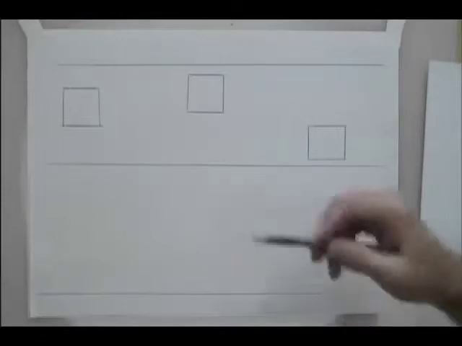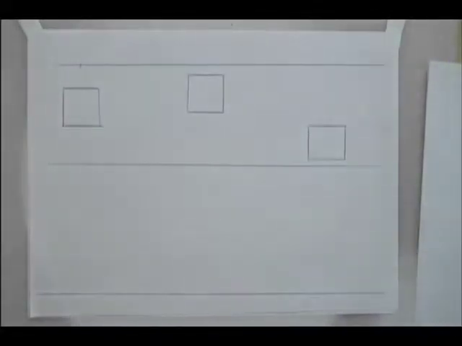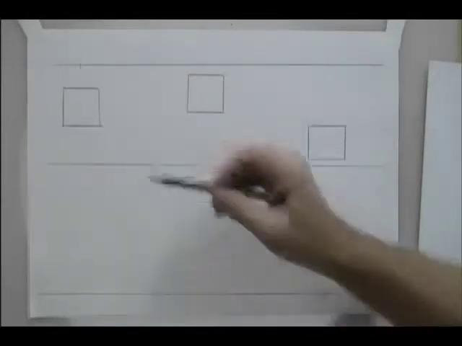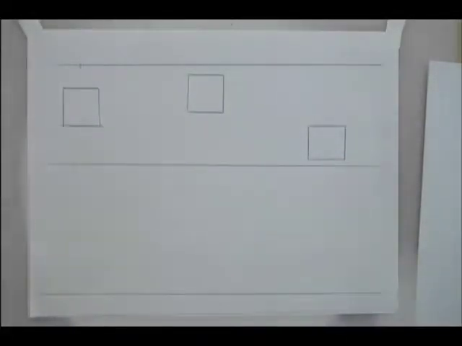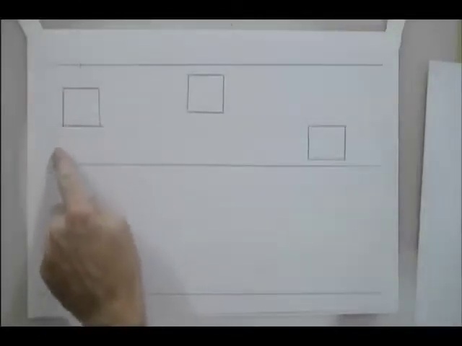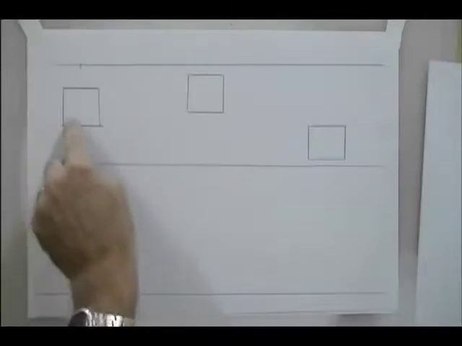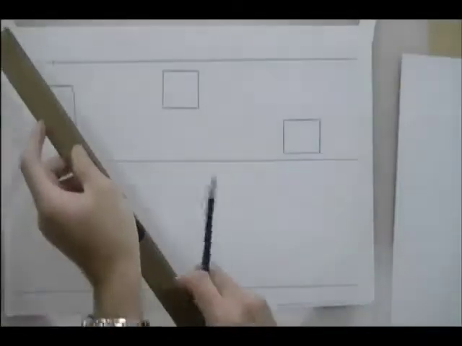Okay, for the first box, we're going to pick a vanishing point that's right here, directly above and approximately in the center between your 2 edges here and here. And so what we're going to do now is, instead of doing what we did with the room where we project the lines out this direction, we're going to project the lines back inside.